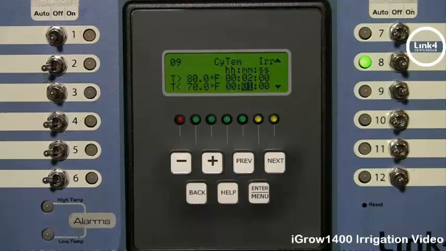When the interior temp falls below the low temp threshold, the irrigation will follow the low temp cycle on time. But when the interior temp is between the high and low thresholds, the on time will be proportionally calculated according to how close the temperature is to either the high or low threshold.